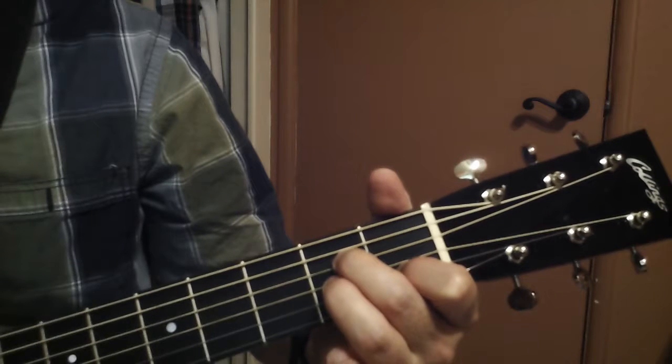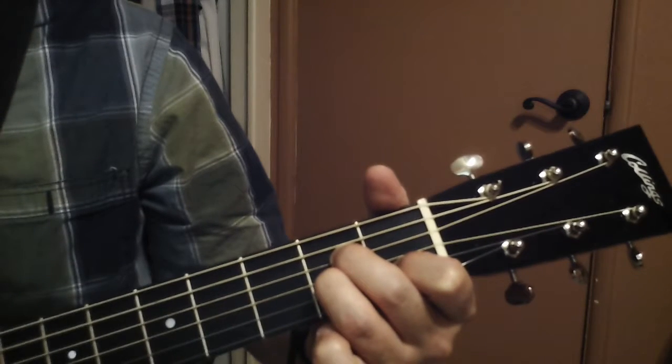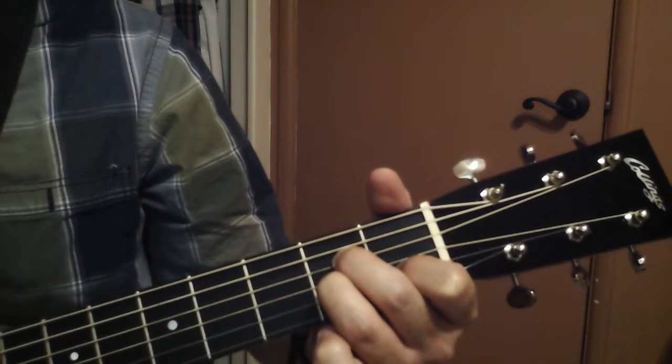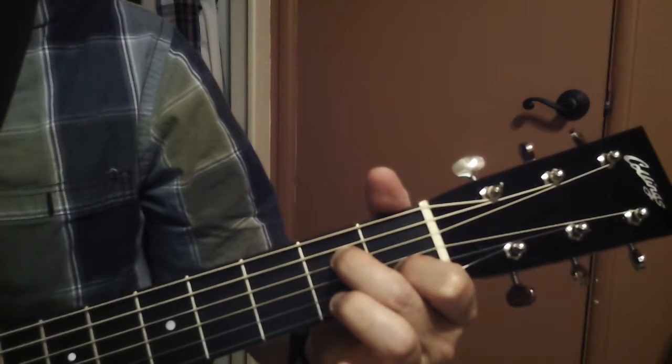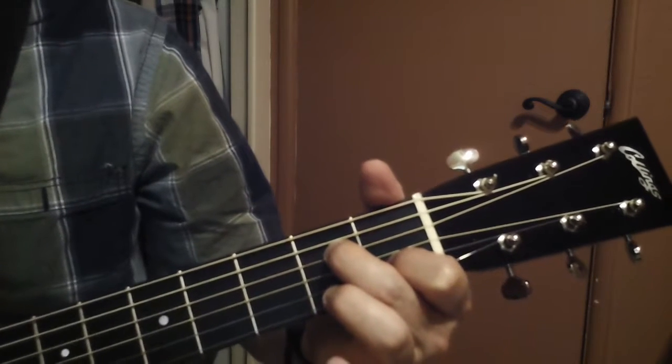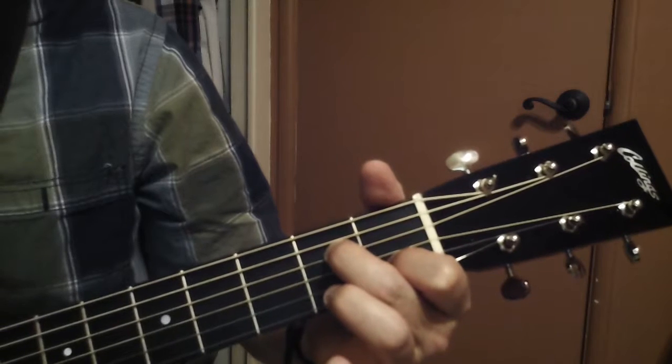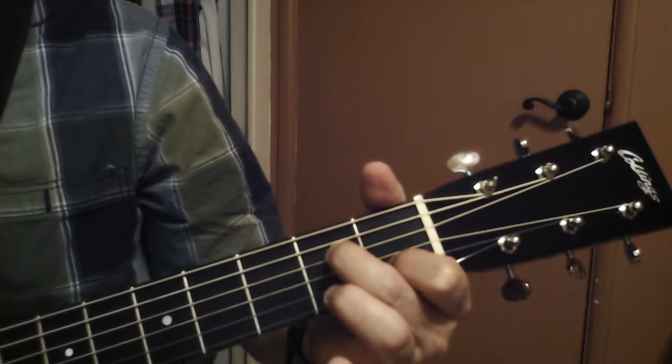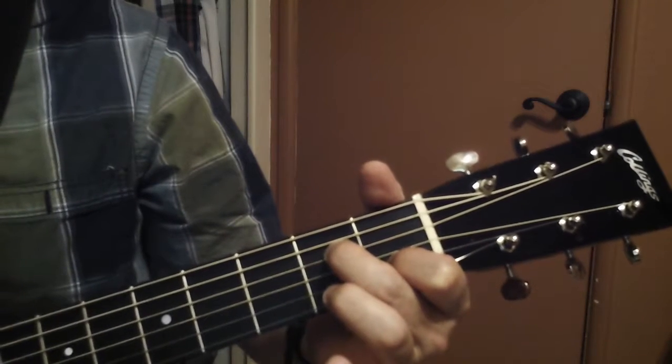See, the regular A minor sounds like this, and the A minor 7 sounds like this. The difference is kind of subtle, but it's definitely there. That's an A minor 7.